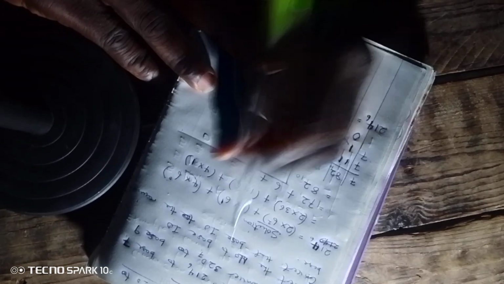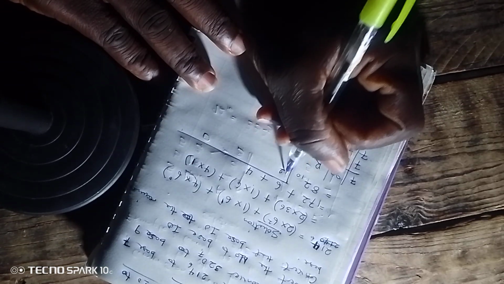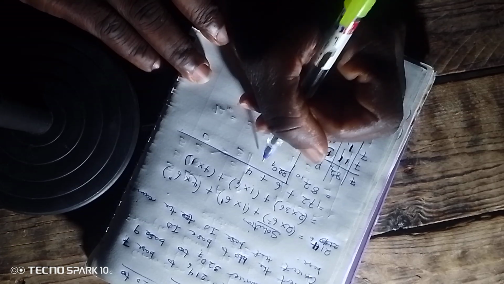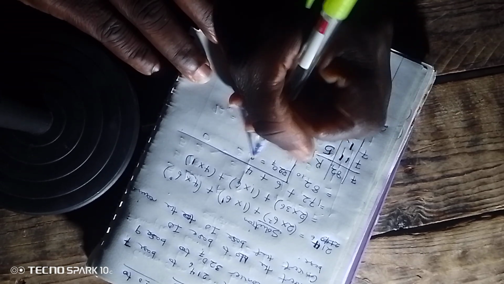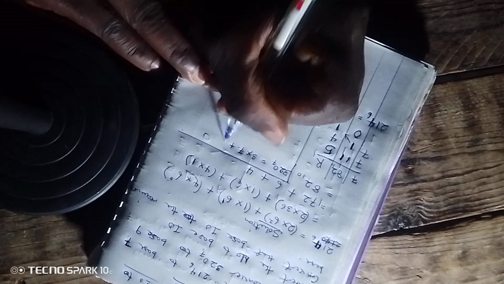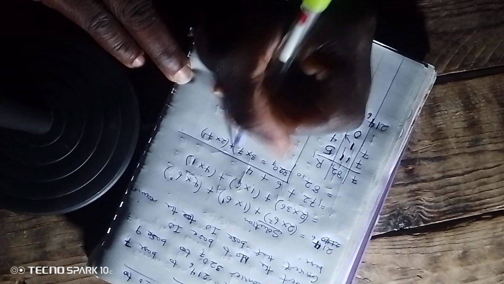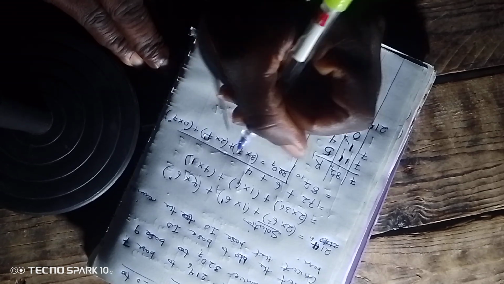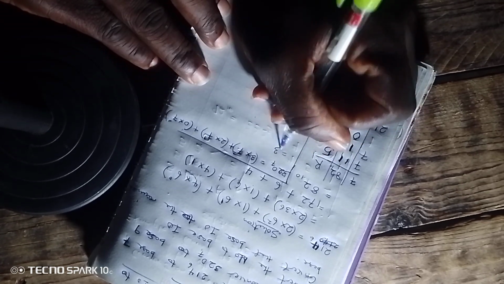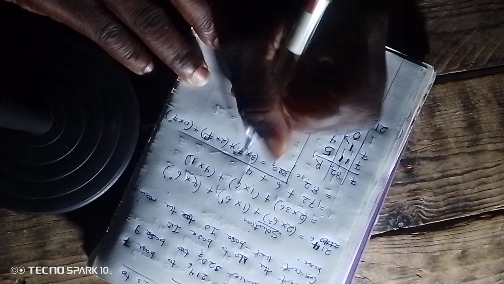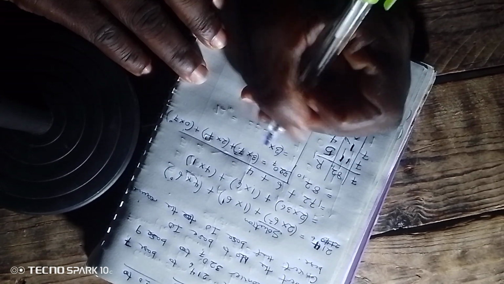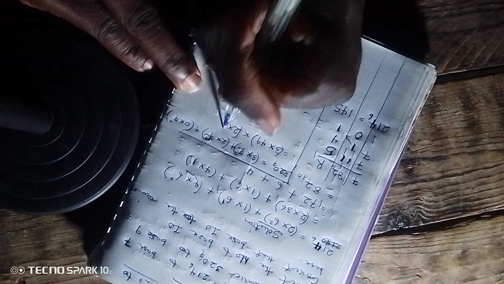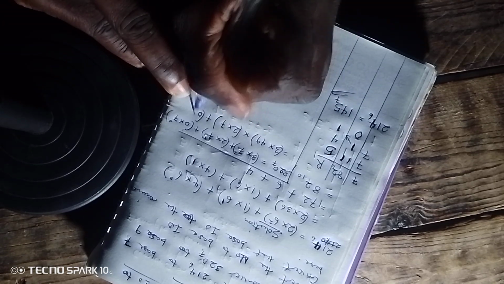Alright, so 320 base 7 is the next question. We will convert 320 base 7 to base 10 first, according to the instruction. So that's 3 times 7 squared plus 2 times 7 to the power 1 plus 0 times 7 to the power 0. 7 raised to power 2 means 7 times 7, so that's 49. 7 raised to power 1 simply means 7.